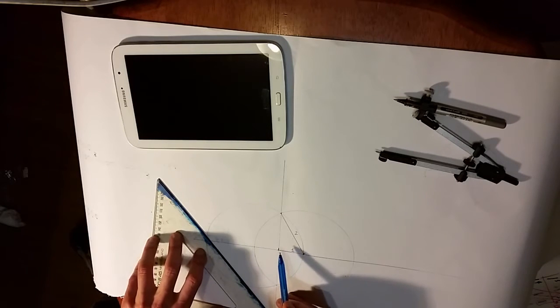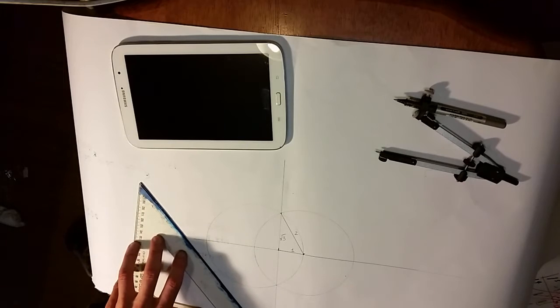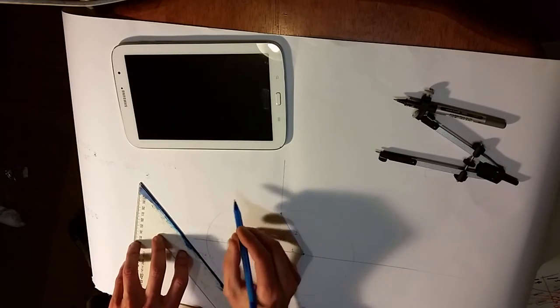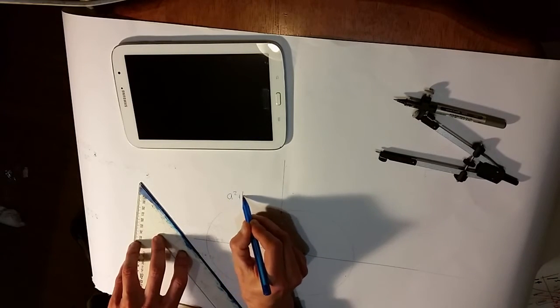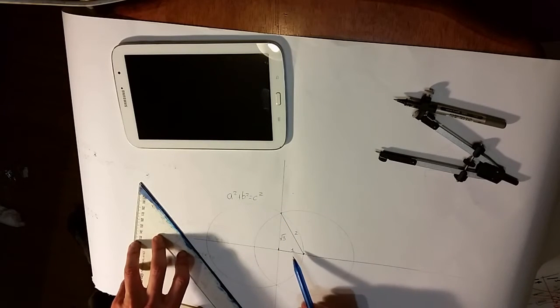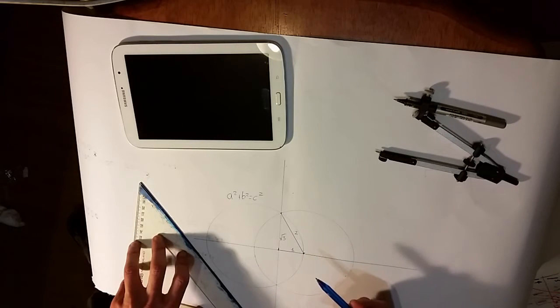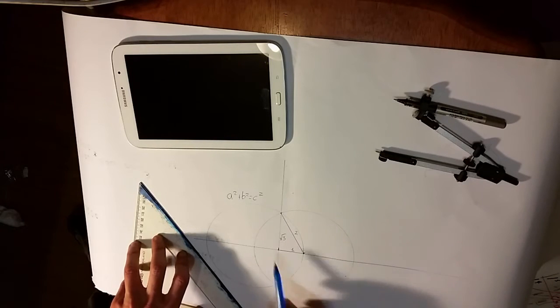And therefore we can also say that this is the square root of 3 from the Pythagorean theorem, a squared plus b squared equals c squared. So 1 squared, which is 1, plus x squared equals 2 squared, which is 4.